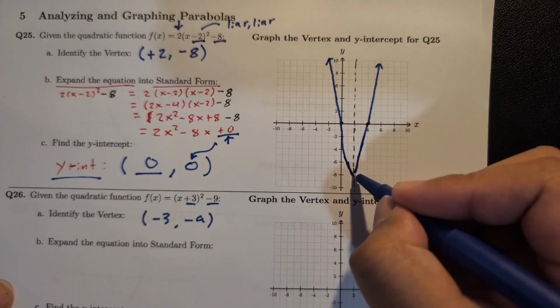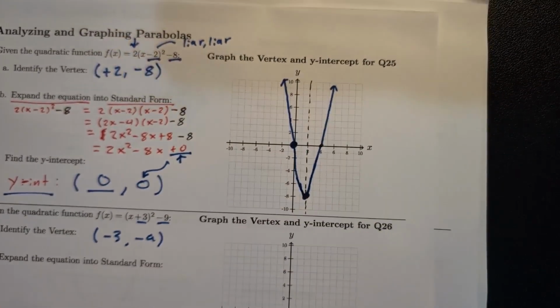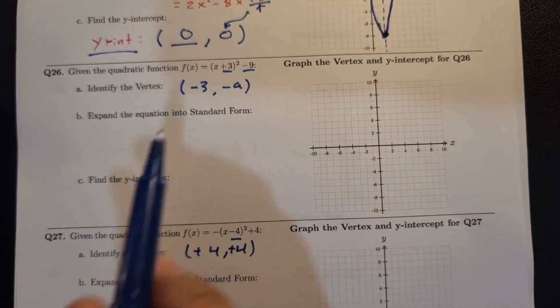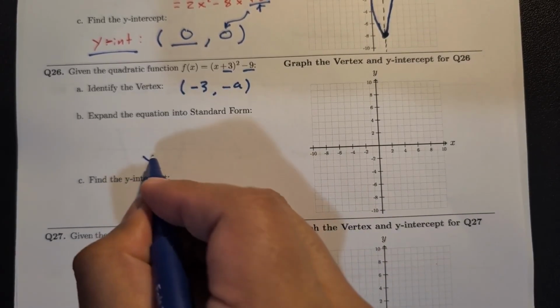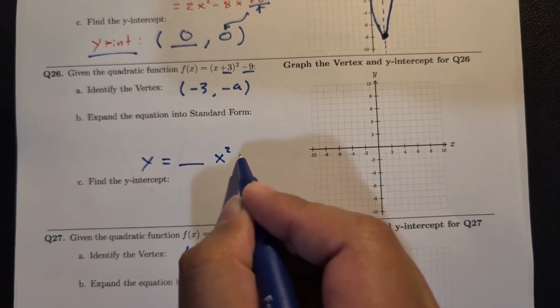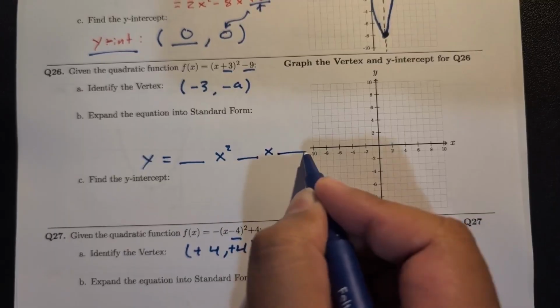The important thing is being able to find the vertex and the y-intercept right there. The rest of these problems are very similar. Write it in standard form. You're going to have y equals something x squared, something x, and then something.